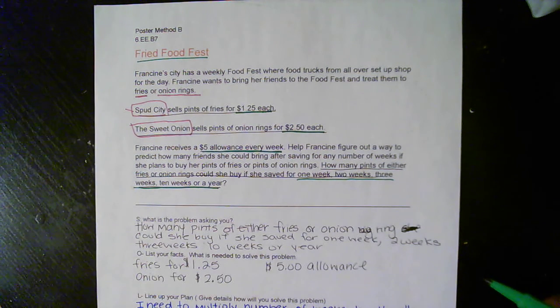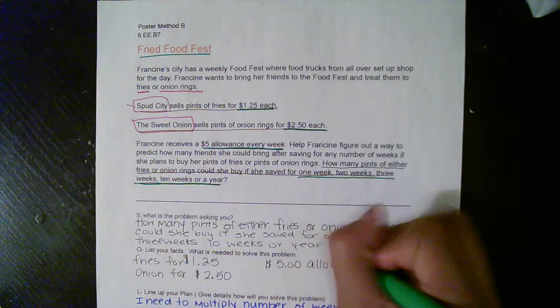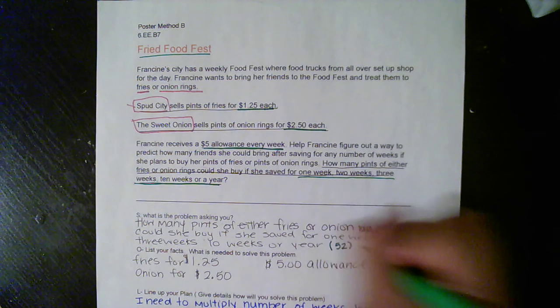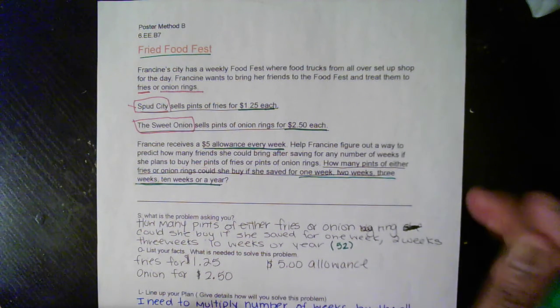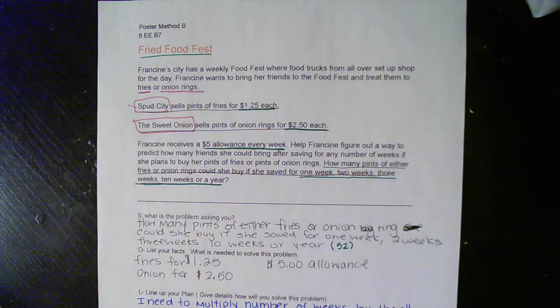So what is this problem asking us to find? We needed to find out how many pints of either fries or onion rings she could buy if she saved for 1, 2, 3, 10 weeks, or a year. Okay, and I hope that when you saw a year, you guys didn't get confused. I had to convert years into weeks, so I asked myself, how many weeks are in a year? Oh, 52.